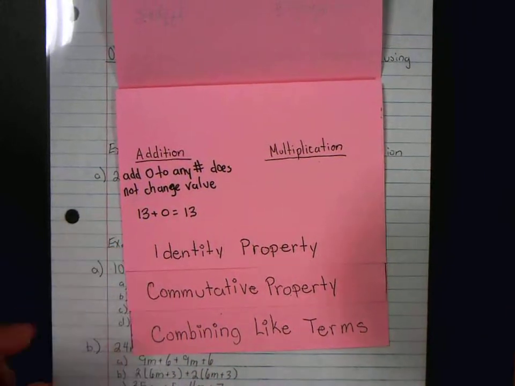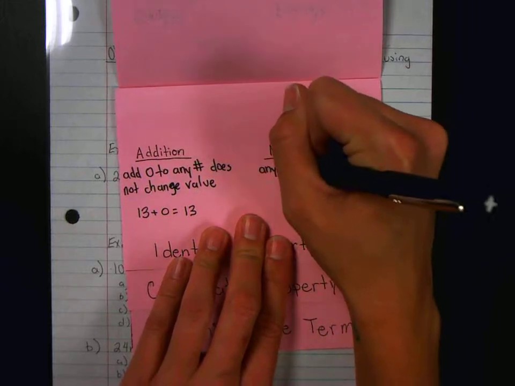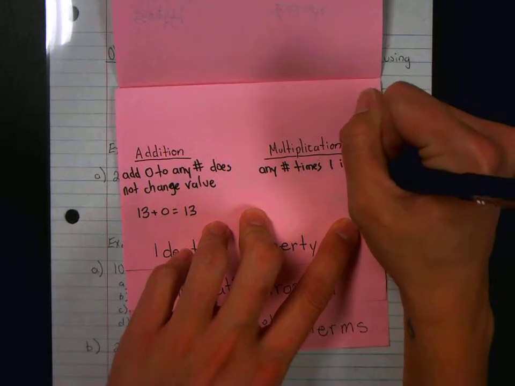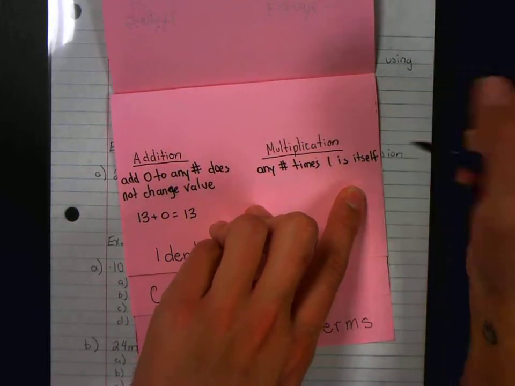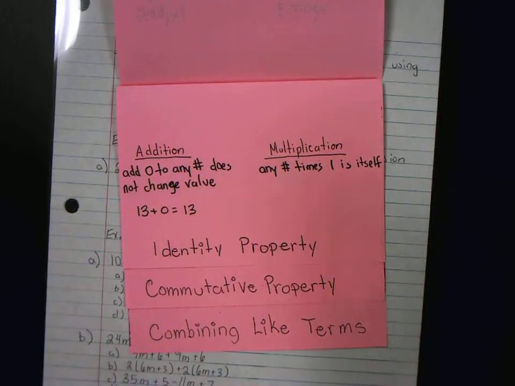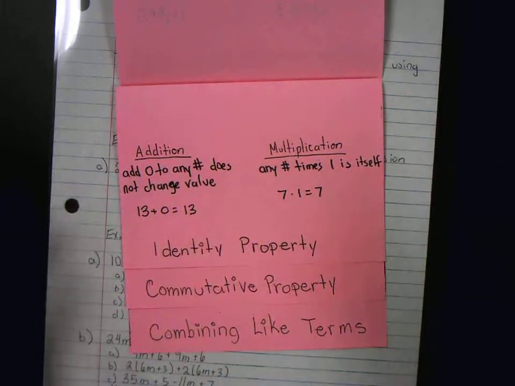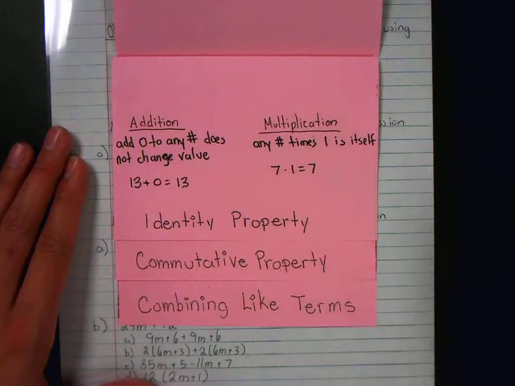With multiplication, what can I multiply times any number so the number is always the same? That's going to be 1. So any number times 1 is always itself. We can do an example: 7 times 1 is still 7. It's not going to change what 7 is. So when we think of the identity properties, we're not changing the identity of the number. We are not changing the number at all.